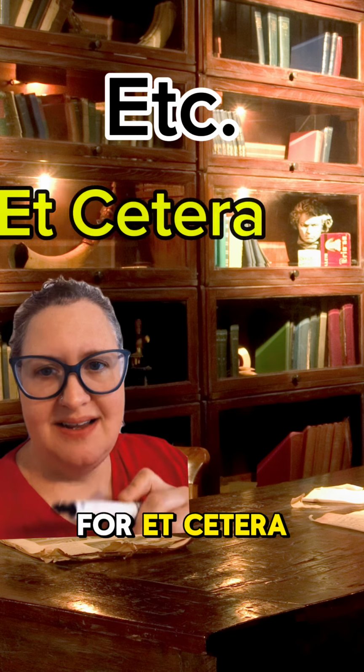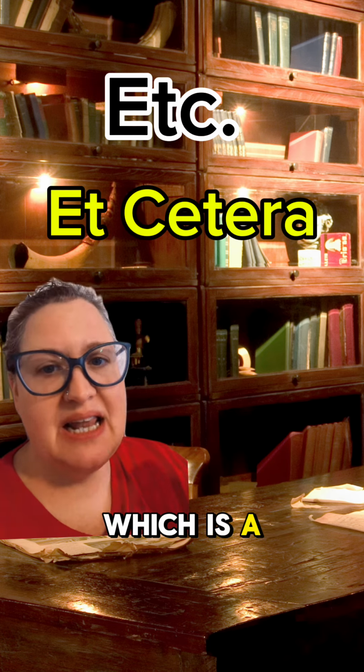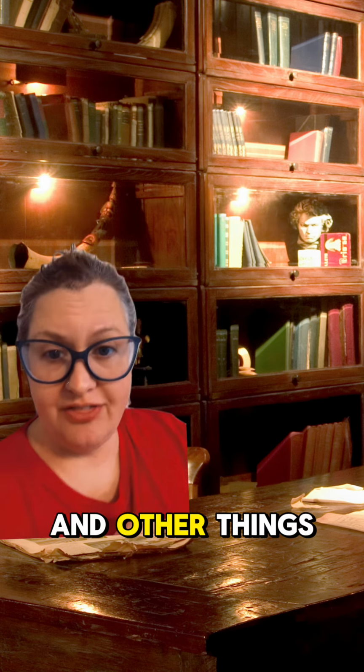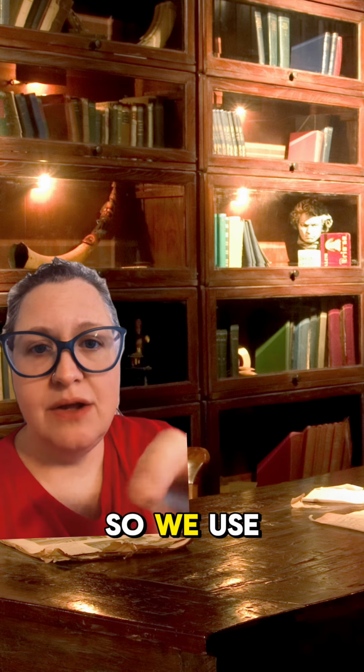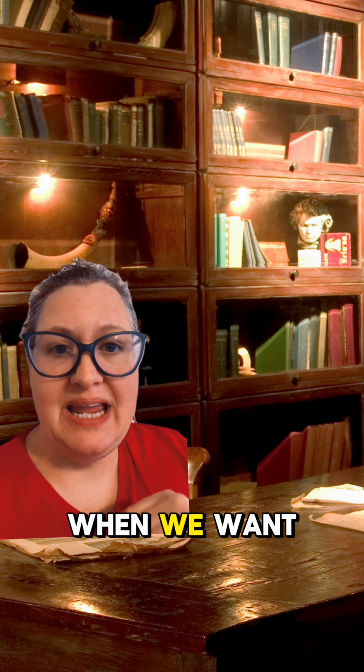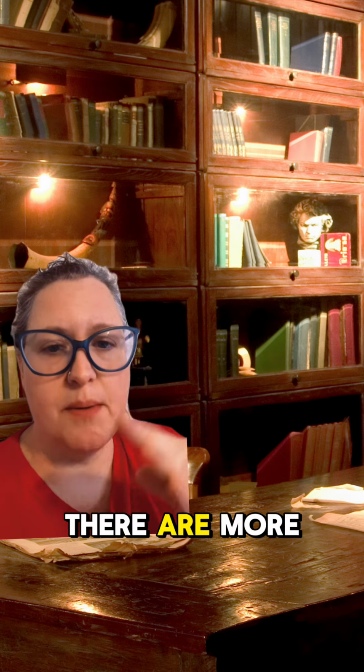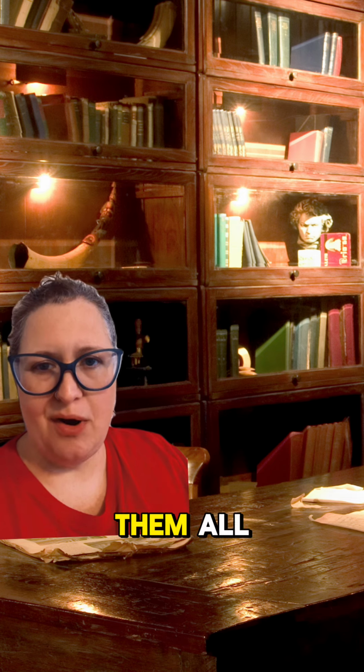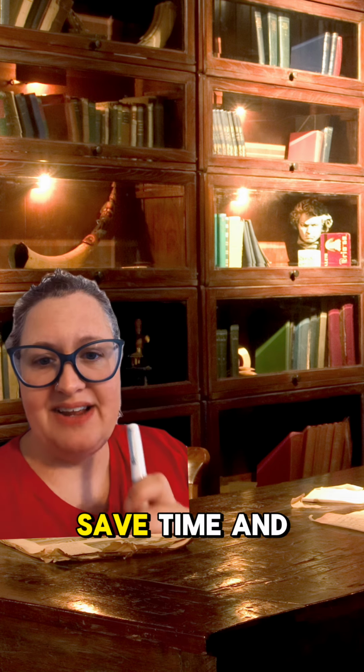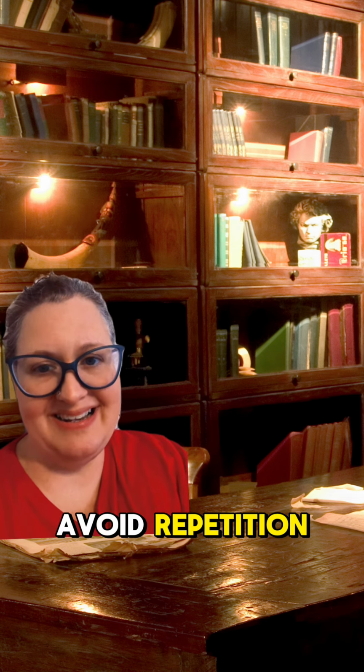stands for et cetera, which is a Latin phrase meaning and other things or and so on. So we use etc. when we want to suggest that there are more items on a list and we don't want to name them all. So it's a good way to save time and avoid repetition.